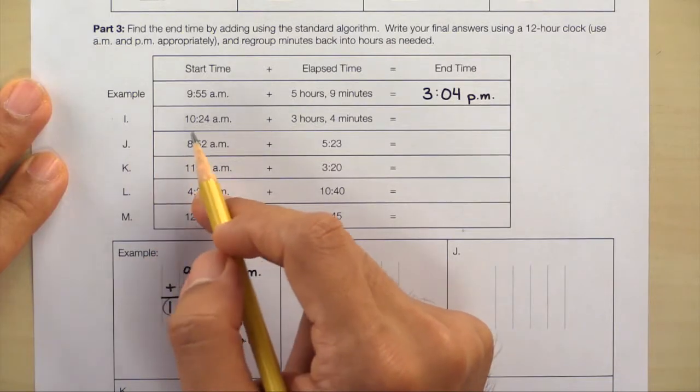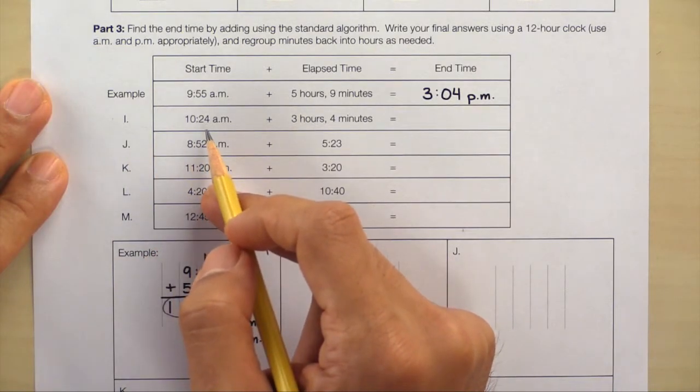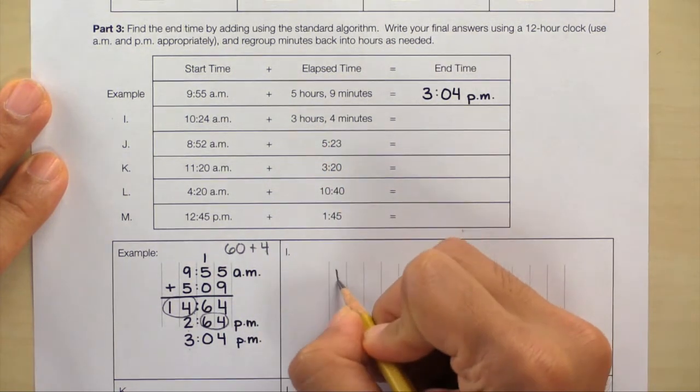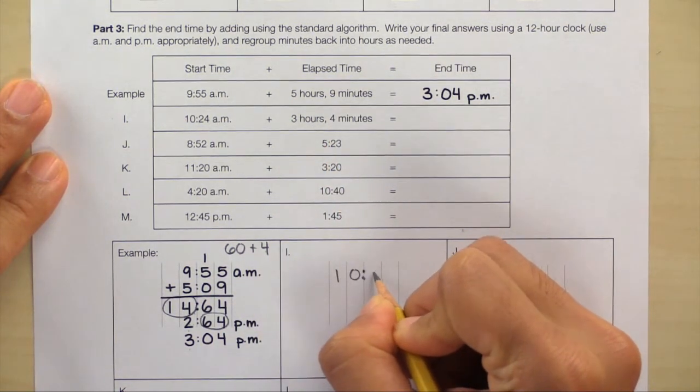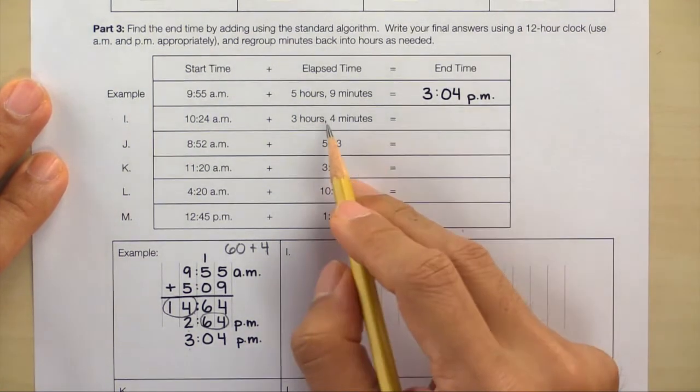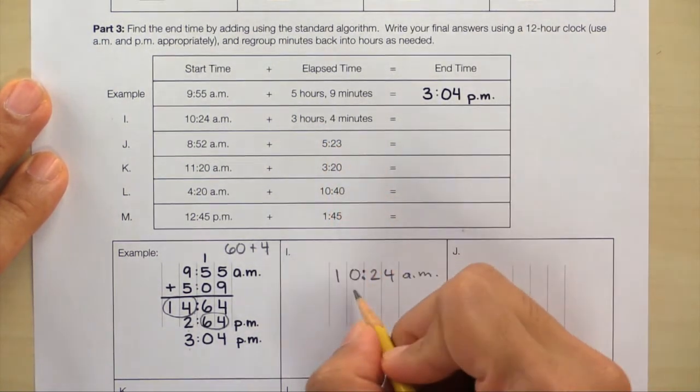Let's try problem I together. The start time is 10:24 a.m. The elapsed time is 3 hours and 4 minutes. So here is 10:24 a.m. and we're going to add 3 hours and 4 minutes.